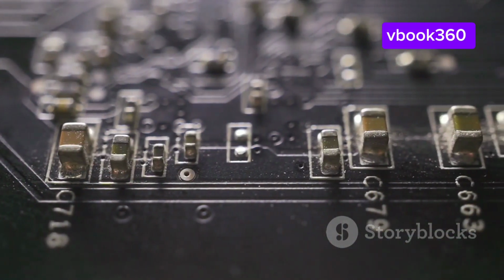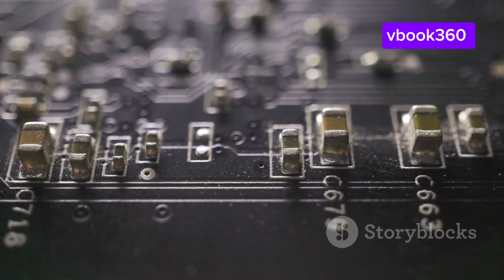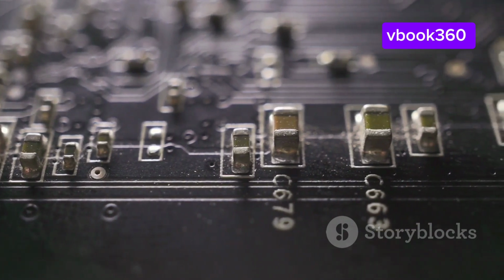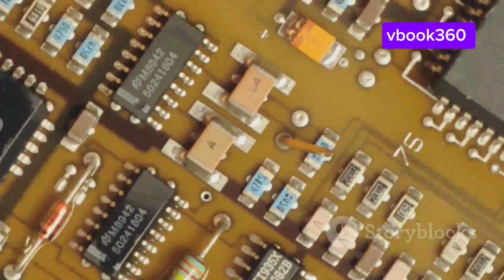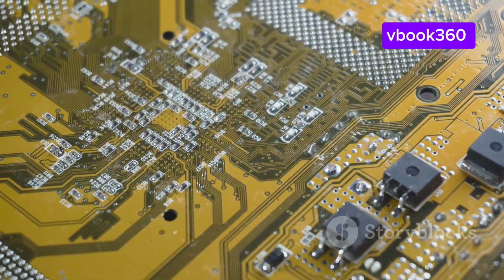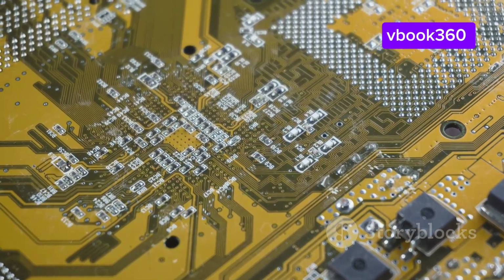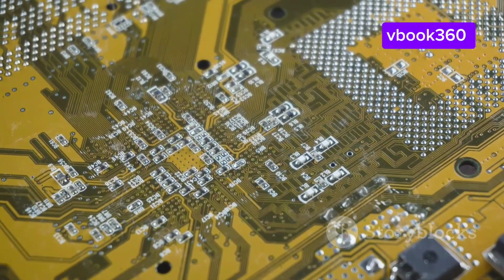Resistors provide stability and predictability in circuits, allowing designers to fine-tune the performance of electronic devices with precision. From simple LED circuits to complex microprocessors, resistors are essential building blocks that enable our technology to function reliably.